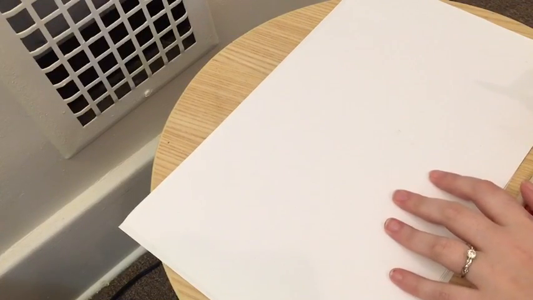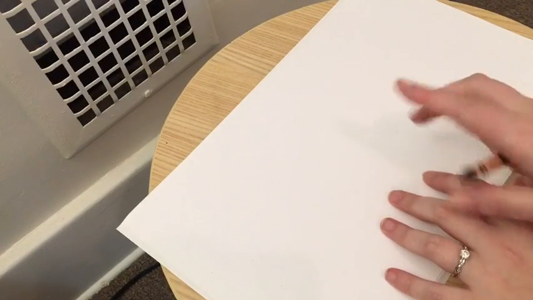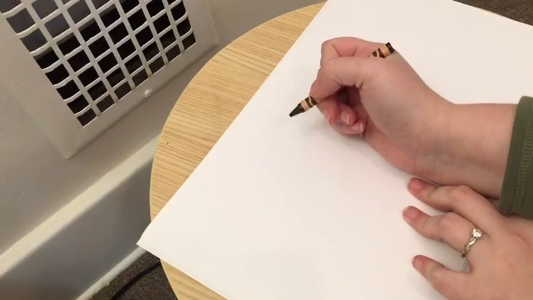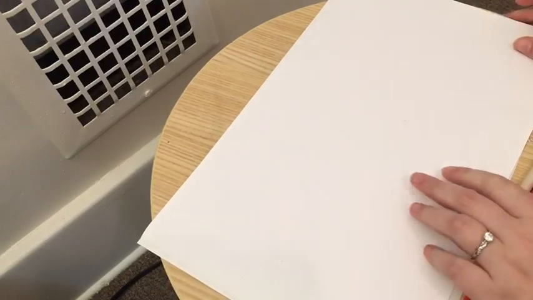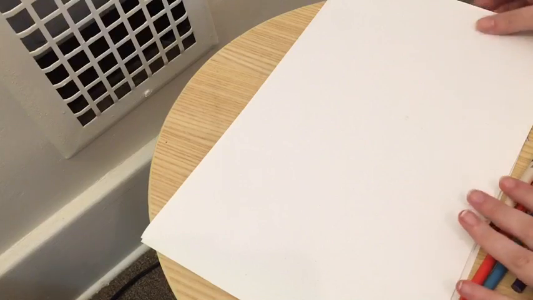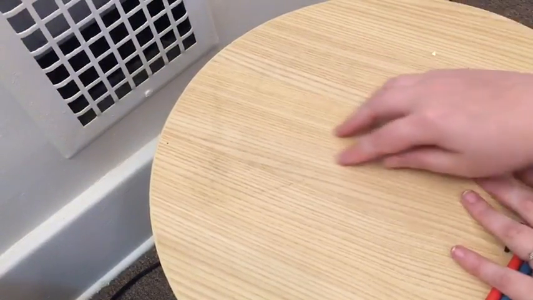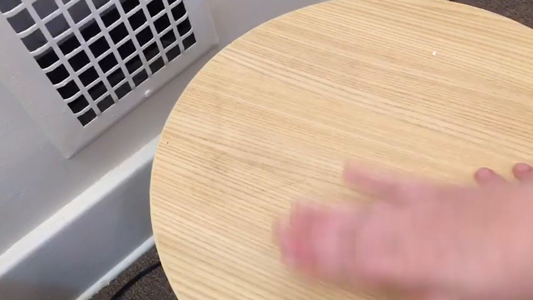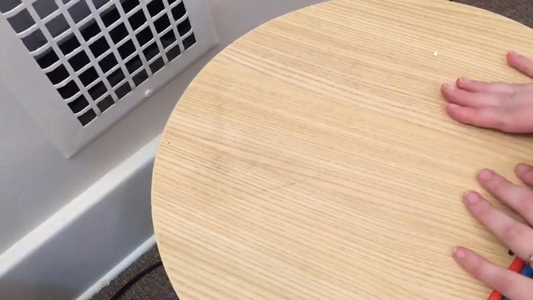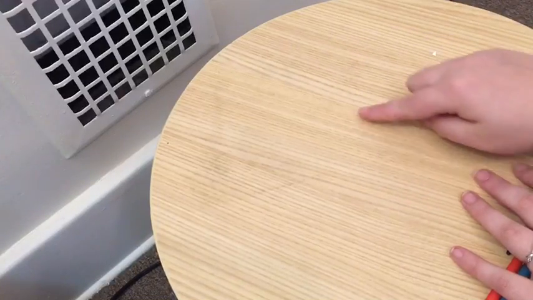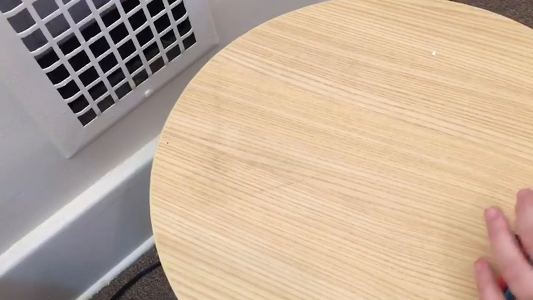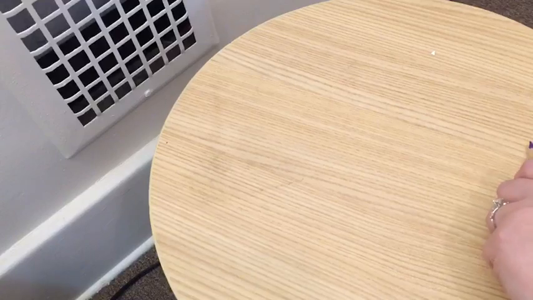Now texture, there's two kinds. There is implied texture and real texture. Implied texture is texture that you can see, like this table is meant to look like wood, but if you touch it, it doesn't feel like that. You can't feel those lines. Real texture is texture that can be touched and felt. And we're gonna look at how to find those.